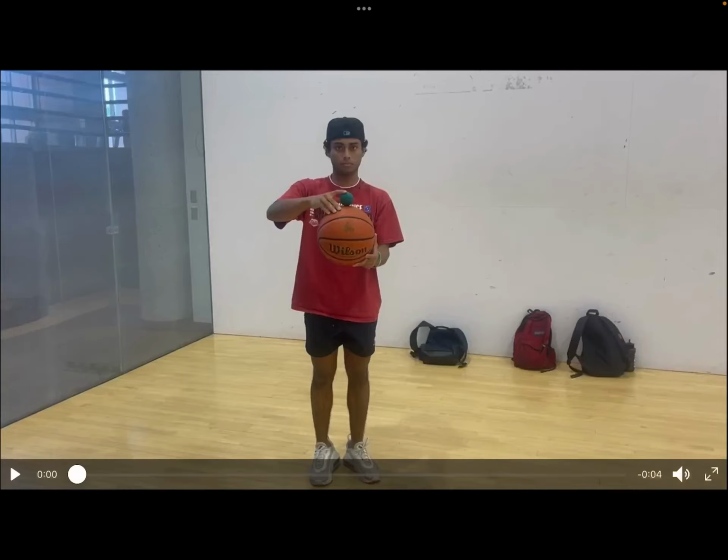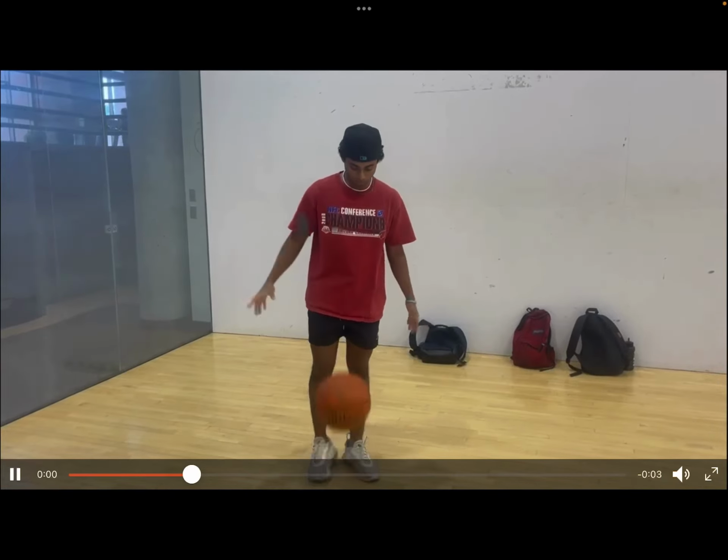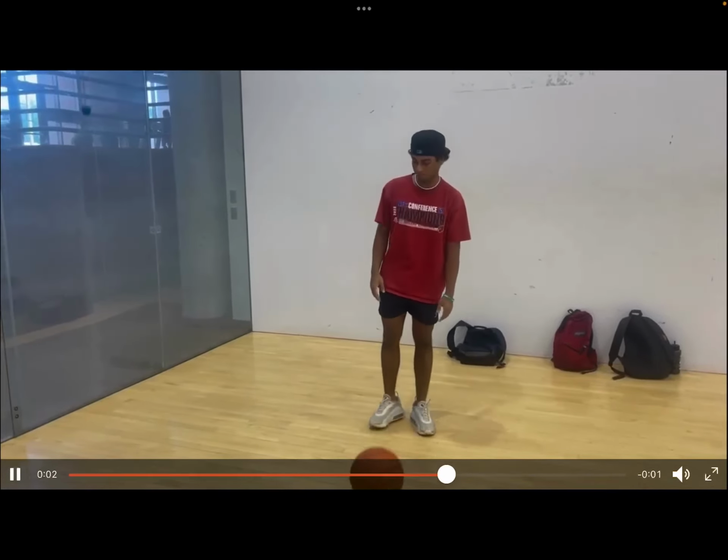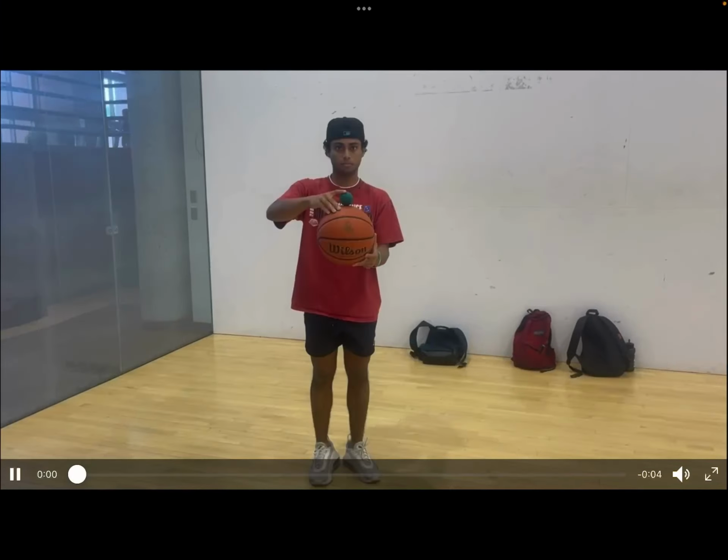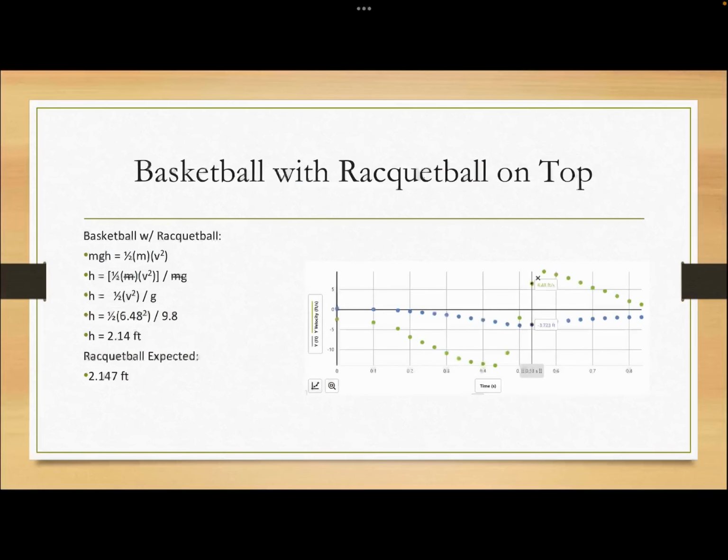So we basically set the potential energy equal to the kinetic energy. Now here's a video of the basketball and the racquetball on top of the basketball. So this is what we predicted to be a lower height. As you can see, when we did this with the basketball and the racquetball on top, the height turned out to be 2.14 feet as opposed to 2.99 feet. So the height did reduce, and the expected height was 2.147 feet. So basically the same number.